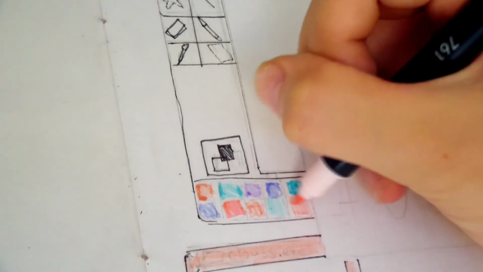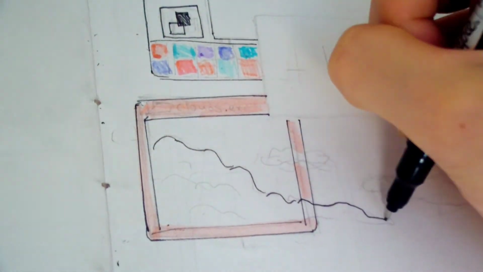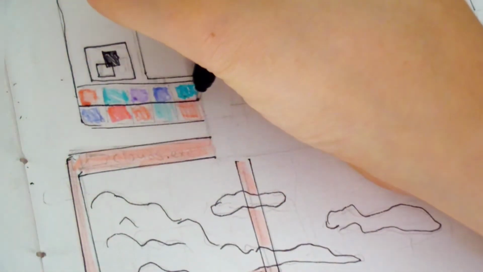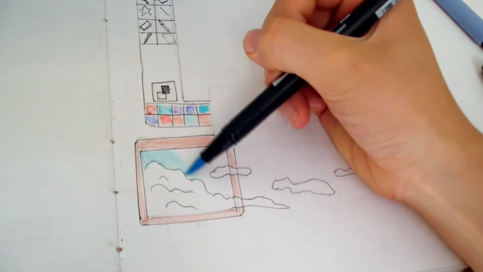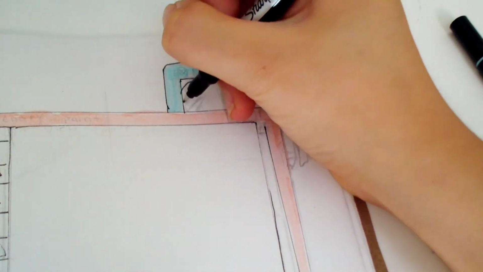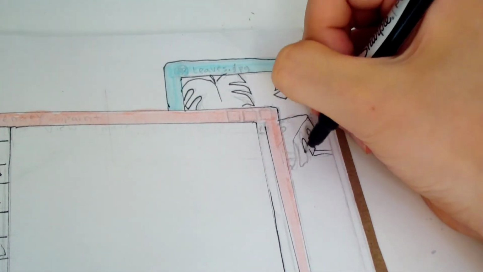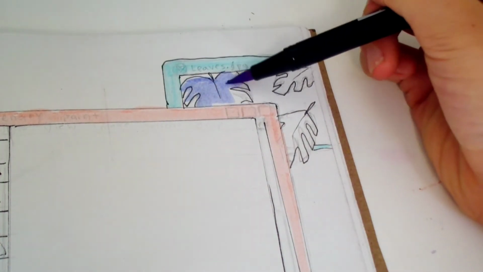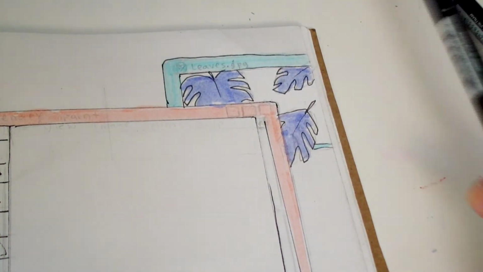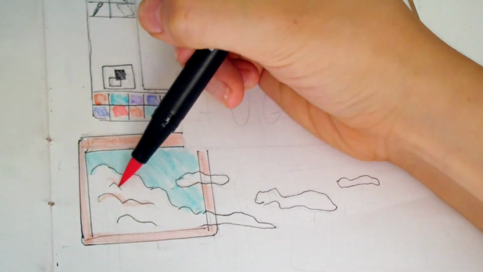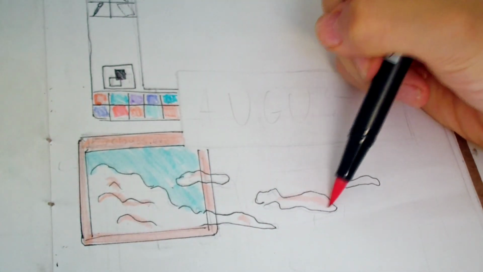The bottom window is going to be a drawing of clouds. I drew some clouds outside of the window to make it look more interesting. I also drew some leaves outside of the window. I colored the leaves purple instead of green because I wanted it to match the color scheme. To color in the clouds, I'm just using a pastel pink marker.